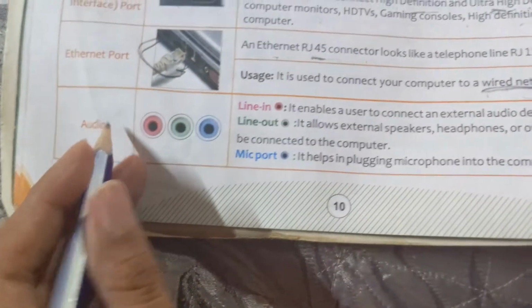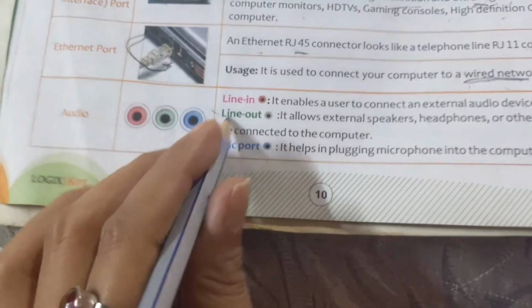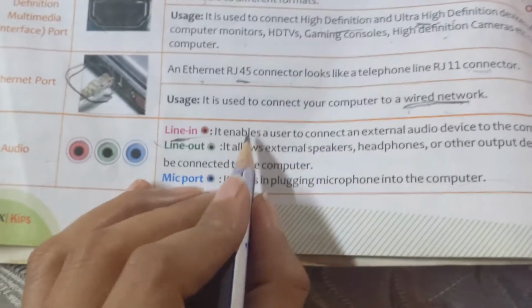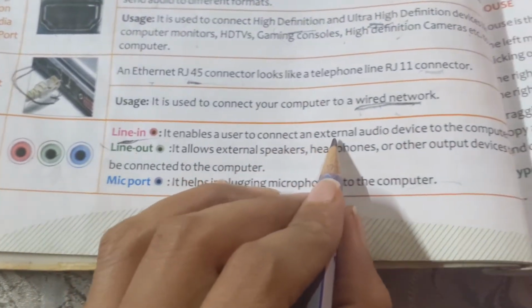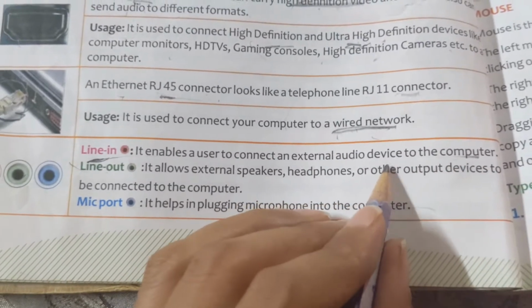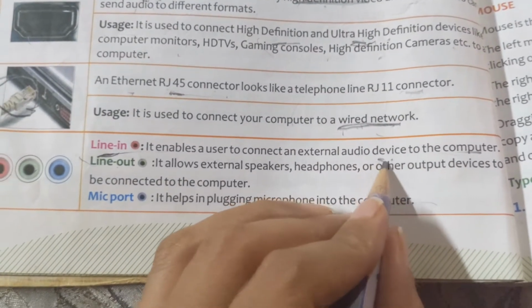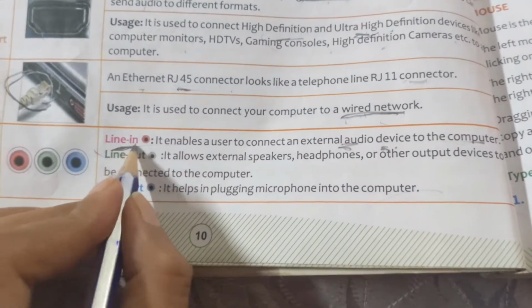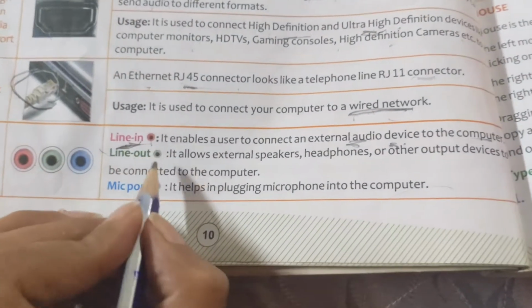After this we have audio. These three holes are used for audio. This is line in, that red hole. It enables a user to connect an external audio device to the computer. अगर आपको कुछ एक्स्ट्रा कंप्यूटर से ऐड करना है, कुछ कनेक्ट करना है for the audio purpose, then you can use this line in red hole.